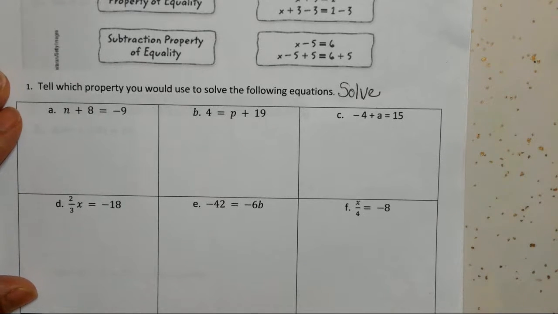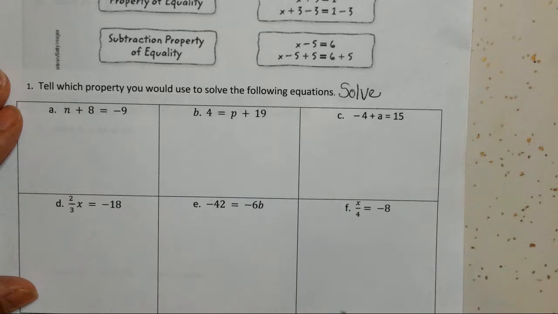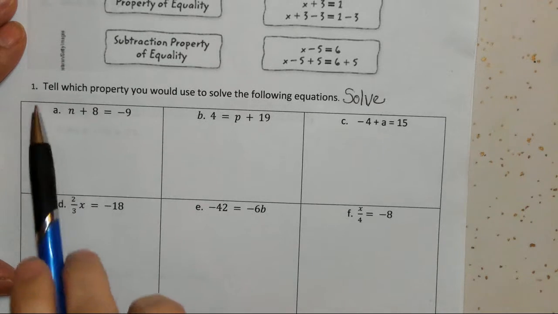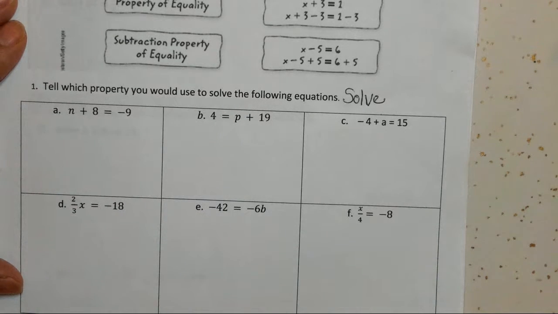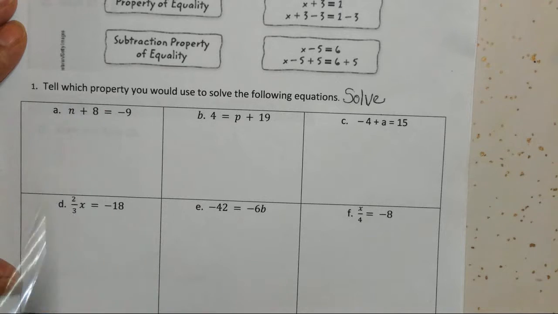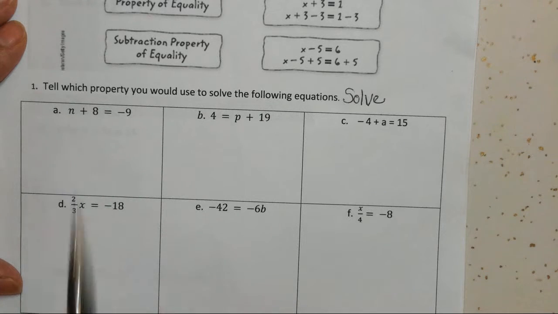Okay, this is a set of examples that have to do with solving one- and two-step equations. We start with a one-step equation. The instructions here say tell which property you would use to solve the following equations, and then we're going to solve them. So I attack the operations that are happening to the letter. My goal is to get the letter alone.